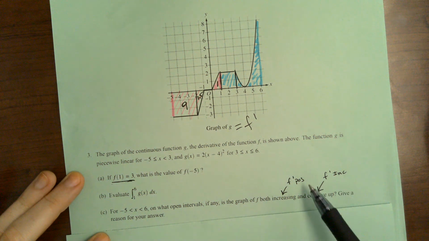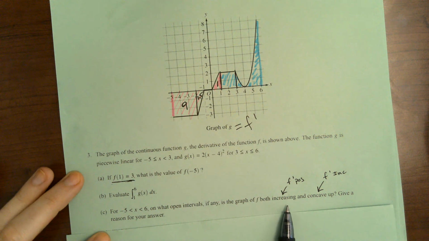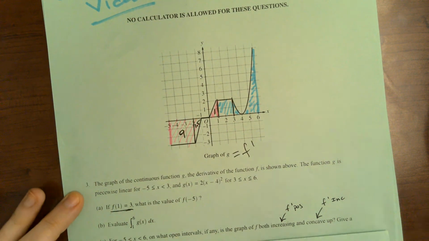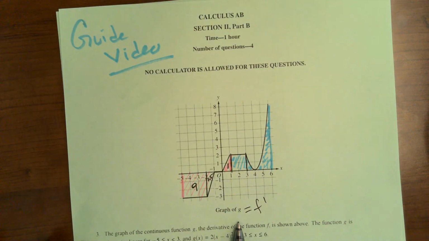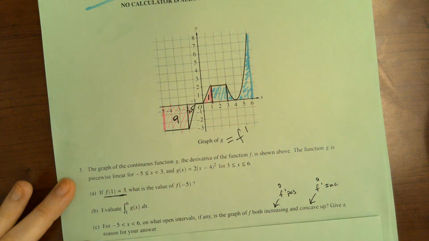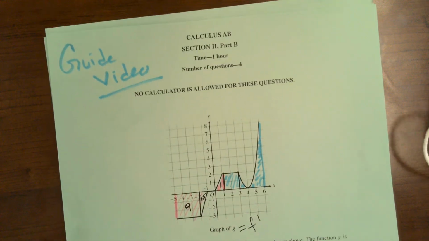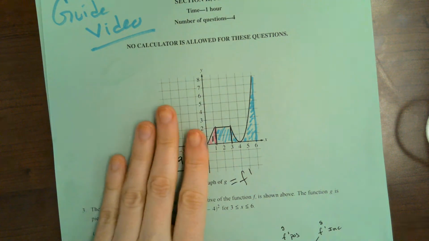So I'm going to look for where f prime is g. F prime is g. So I got to look for where g is both positive, so above the x-axis, and increasing. All right. So above the x-axis and increasing, so I can just ignore all of that.